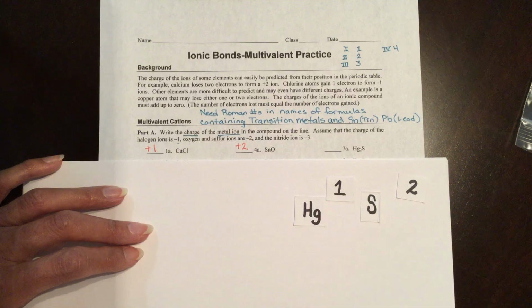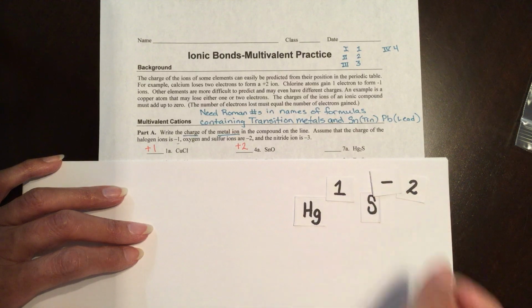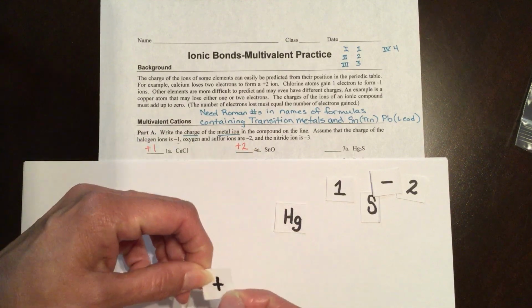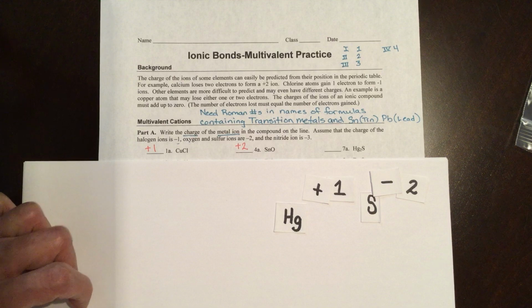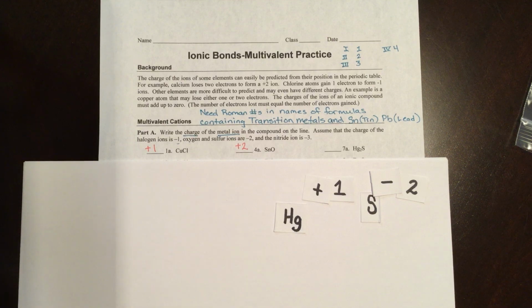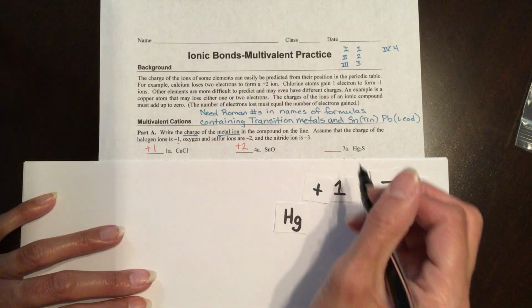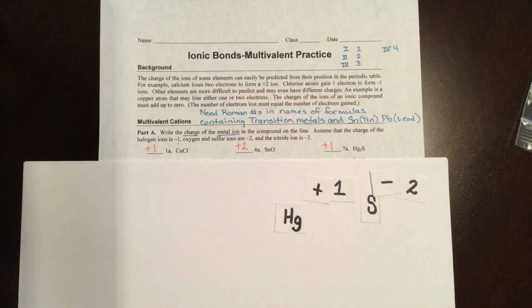Again, your nonmetal is negatively charged, and your metal's charge will always be positive. And so what we're going to do next is just write down the oxidation number of our metal, which would be our +1. Okay?